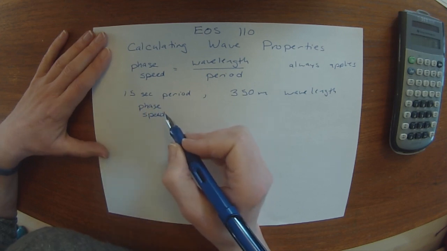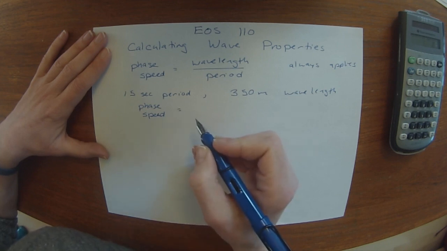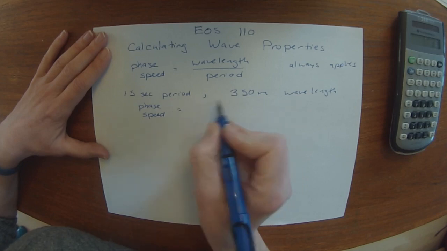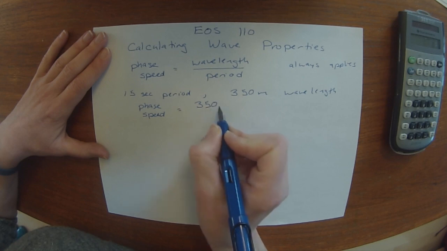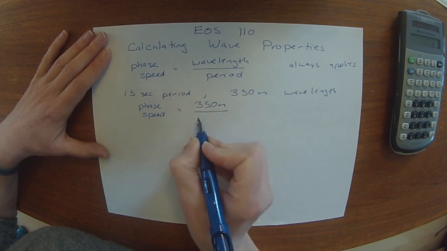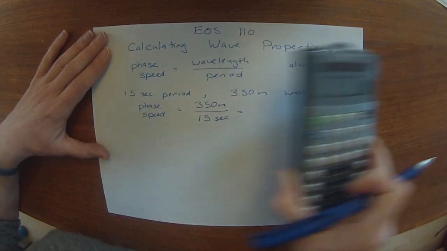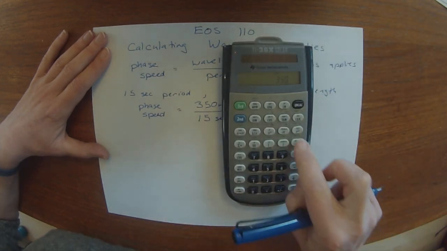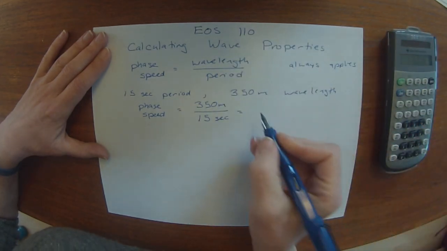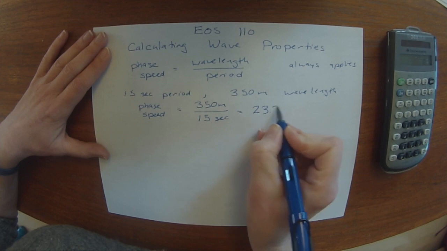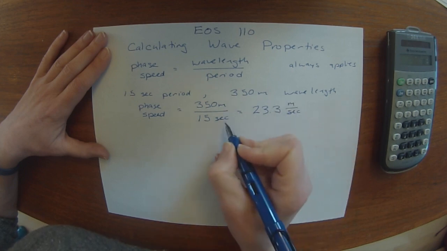That's different from the group speed that we learned about also in class, which is the speed that a packet of waves travels at. So we want phase speed equal to wavelength, 350 meters for this example, divided by a period, which we made 15 seconds. We have 350 divided by 15, 23.3. And the units here are meters per second.